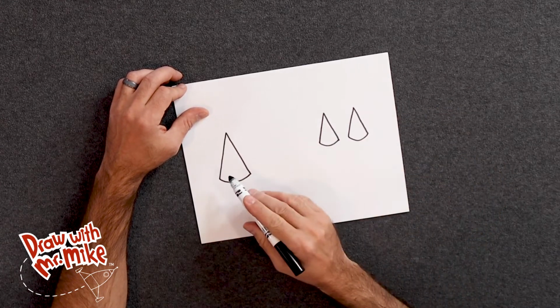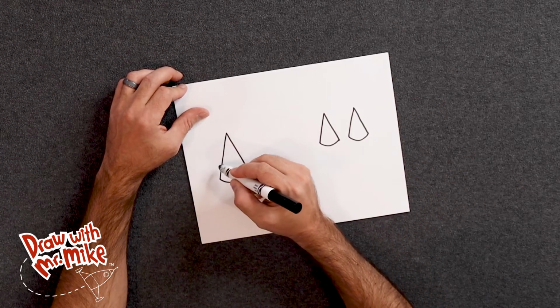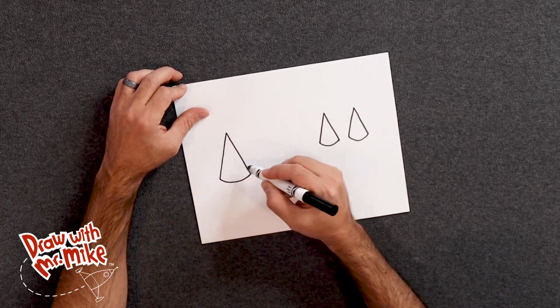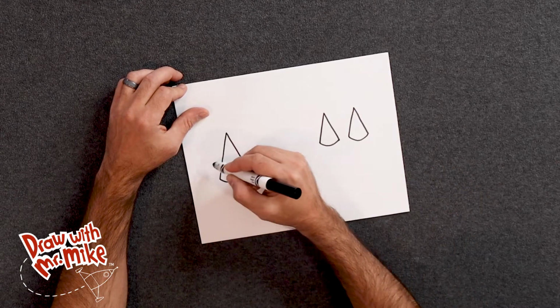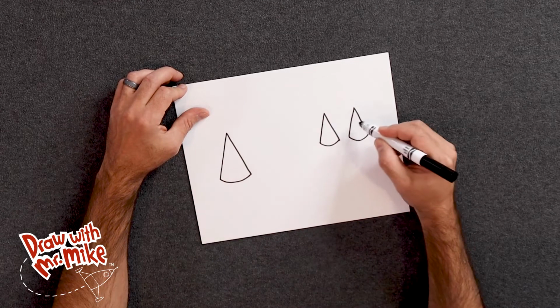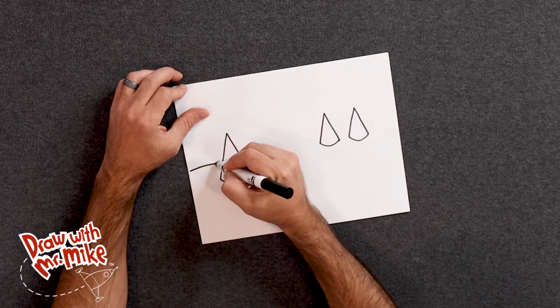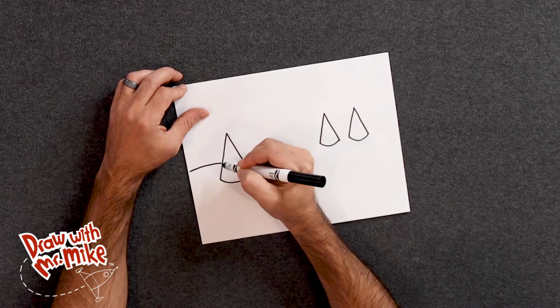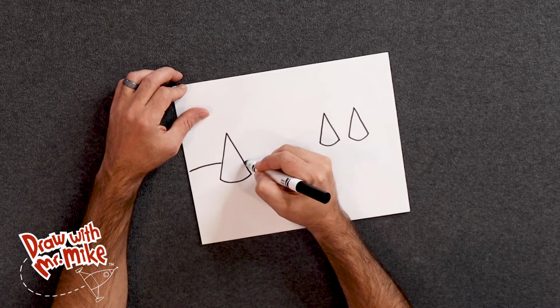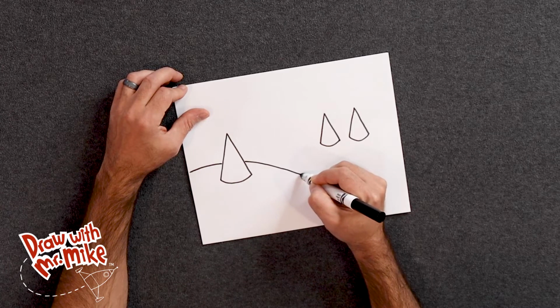So now that we have these shapes in place, we're going to draw an arc right over here, and we're going to start building the ground. We're going to have a sloping ground going right here, and then back here. So follow along with an arc right here, and then stop. And then we'll continue that arc on the other side of the tree. So start here, and then we'll go to here with an arc.